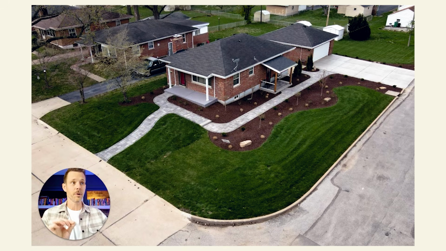Anytime you do curves, a little bonus tip, make sure you have purposeful curves. So if you're going to pop it out around a focal point, a tree, a boulder, a pot, maybe even a little water feature if it's in the backyard especially, make sure you have those clean continuous lines.